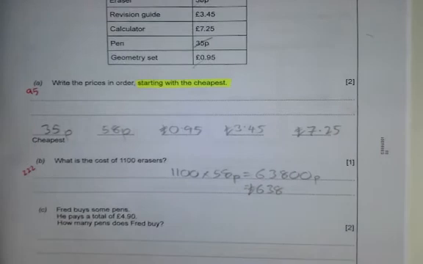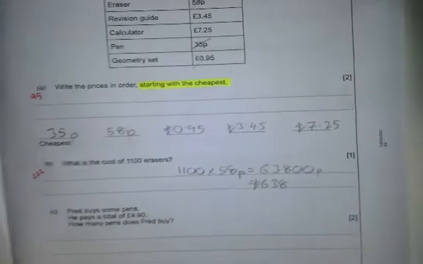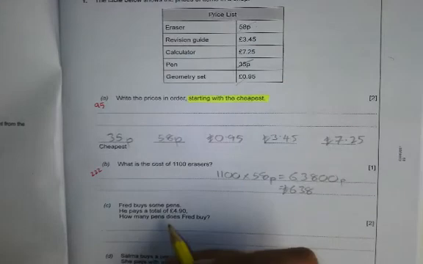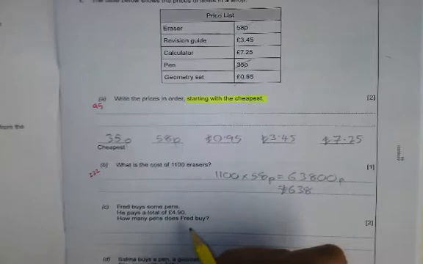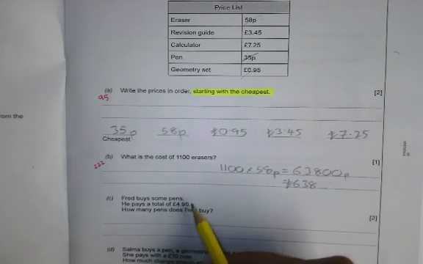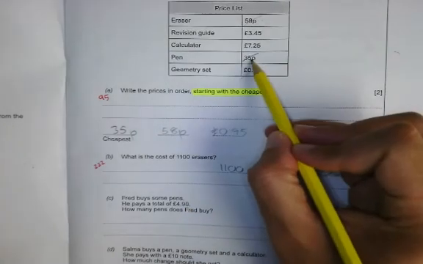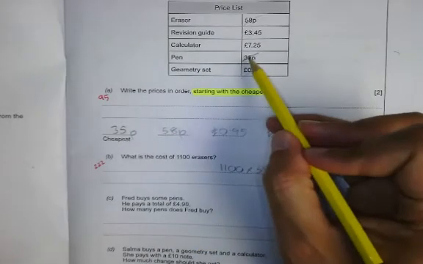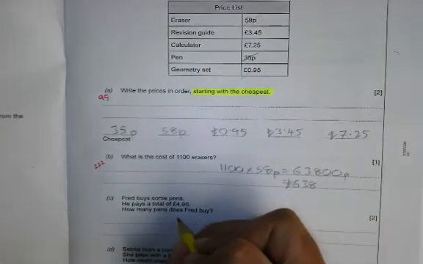Right, part C. Fred buys some pens. He pays a total of £4.90. How many does Fred buy? Well, if we know that he's bought a total of them of £4.90, and we know that each pen costs 35p, if we share out the £4.90 into groups of 35p, it will tell me how many pens.